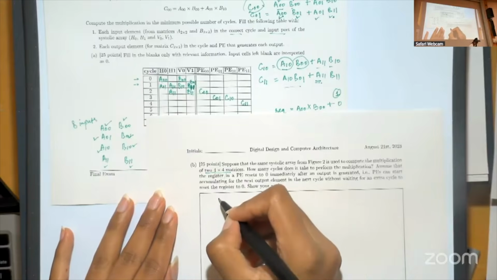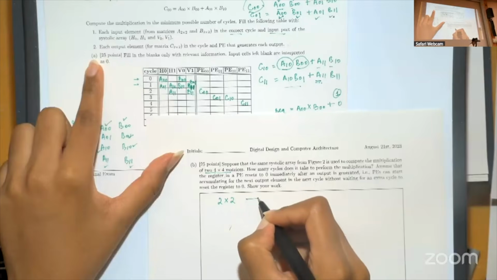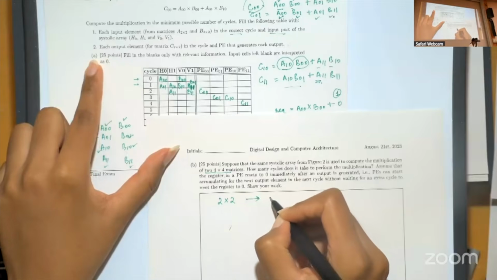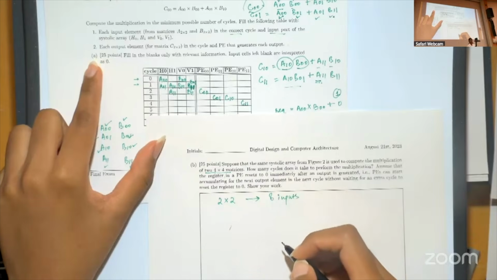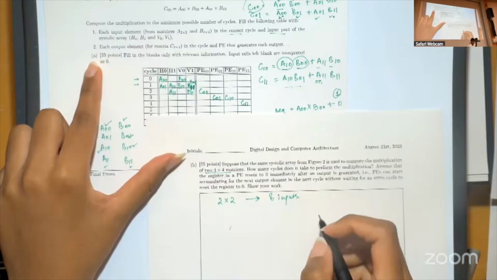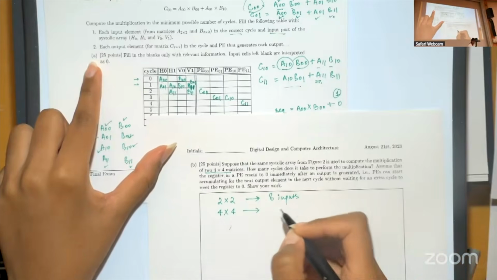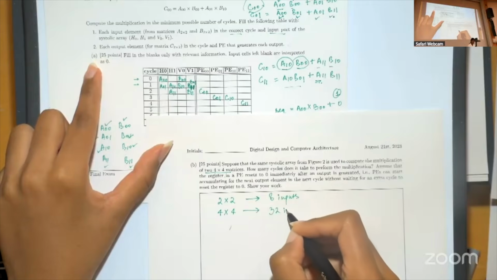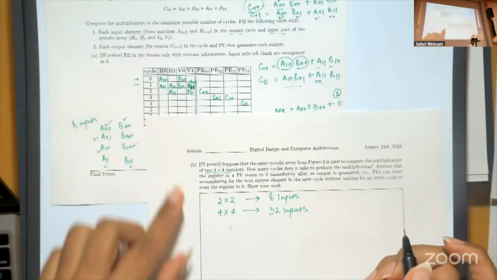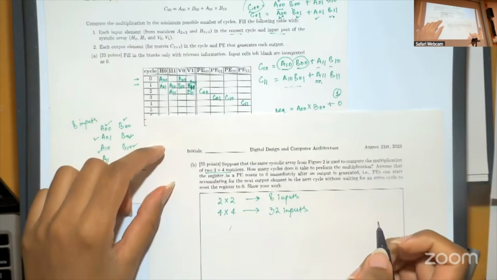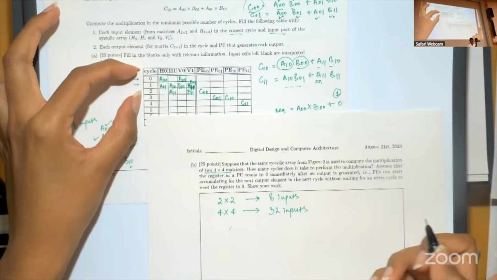So in part A, we had a 2x2 matrix, and it has 8 inputs, 4 for matrix A and 4 for matrix B. Now in this case, you have a 4x4 matrix, so you will have 32 inputs, 16 for matrix A and 16 for matrix B. So how much time did it take in part A for us to supply all the inputs to the PEs?